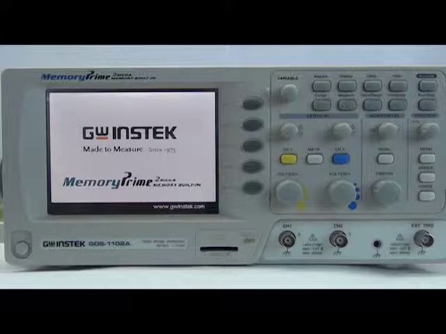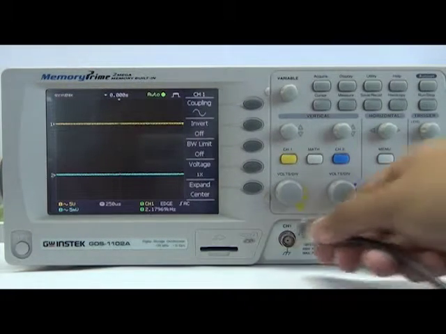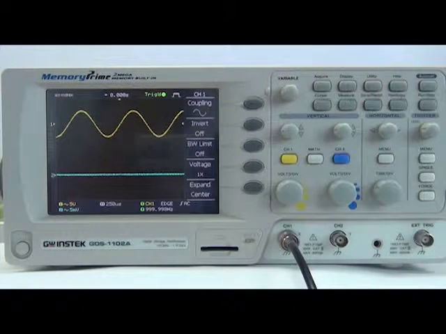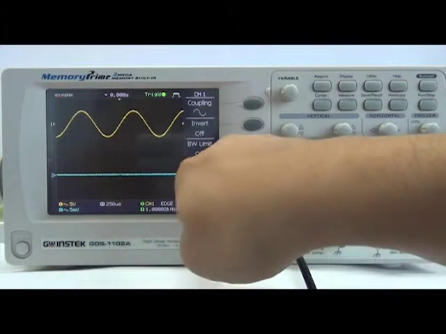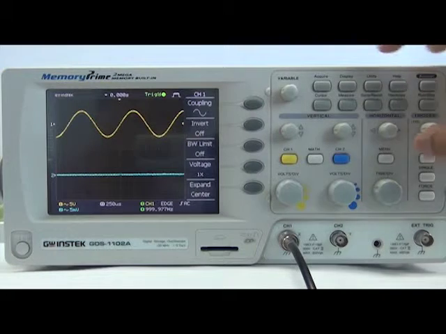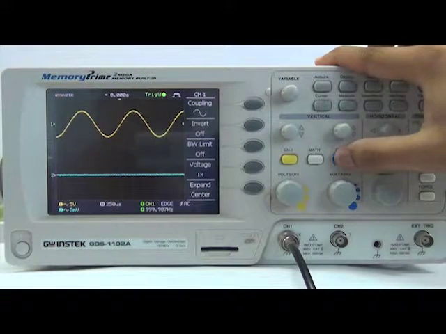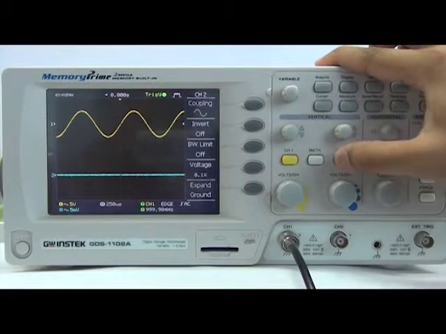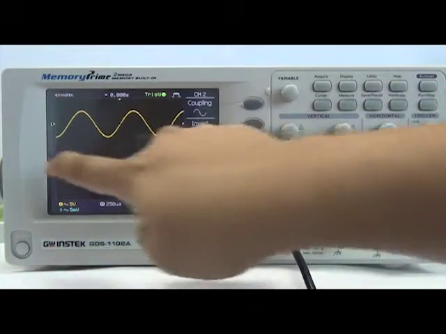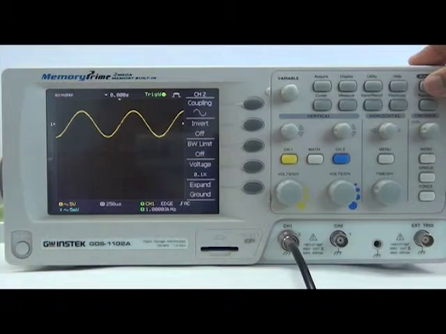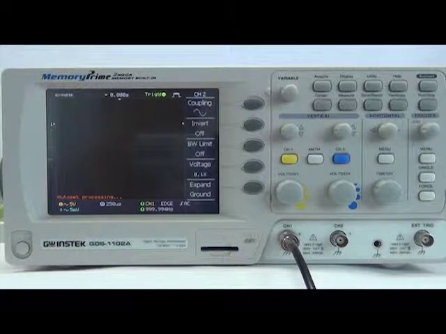Next, take the BNC cable from the function generator and input to the channel 1 of the oscilloscope. By now, you will be seeing two waveforms, with the blue line being the channel 2. To switch it off, press the channel 2 button, the blue button on the oscilloscope twice to remove the line. By now, you should be seeing just one waveform belonging to channel 1. Press auto set to get a clearer view of the waveform.